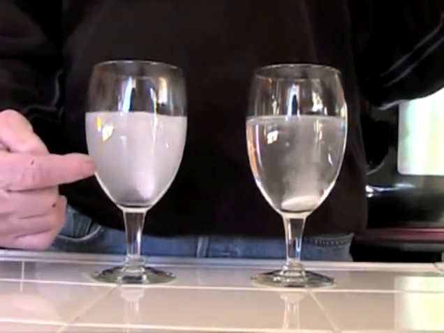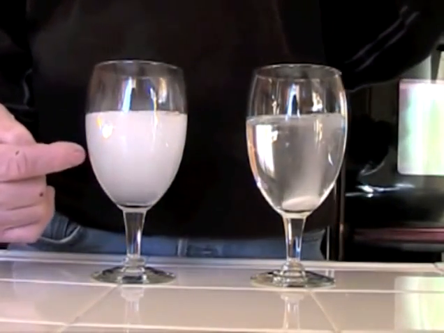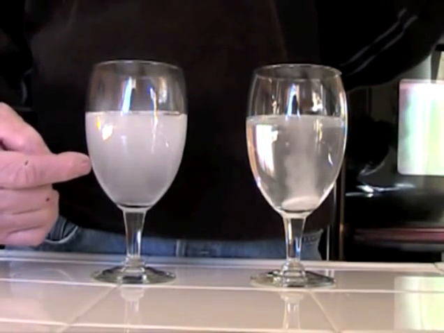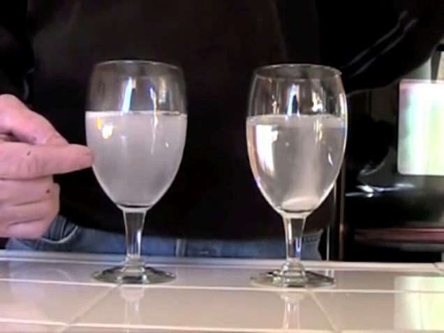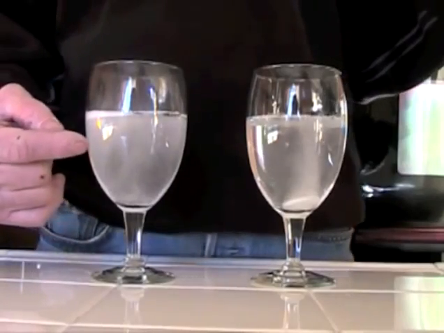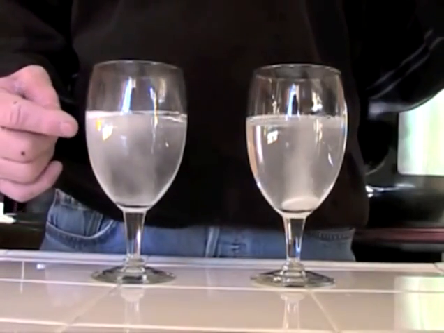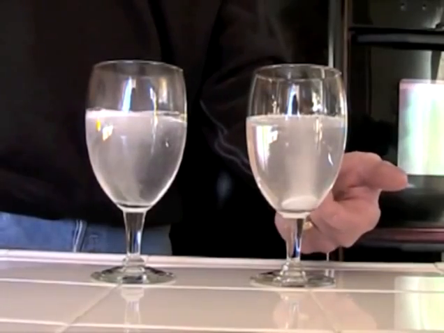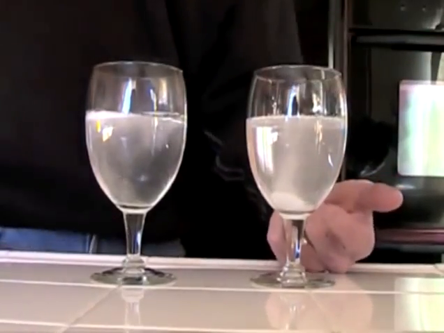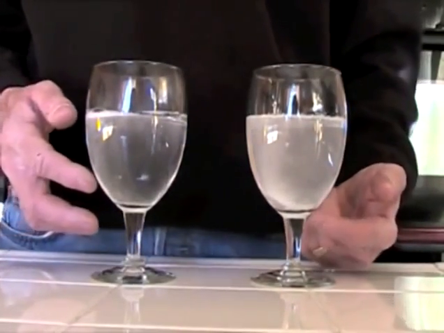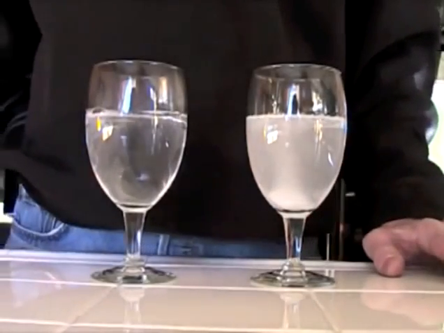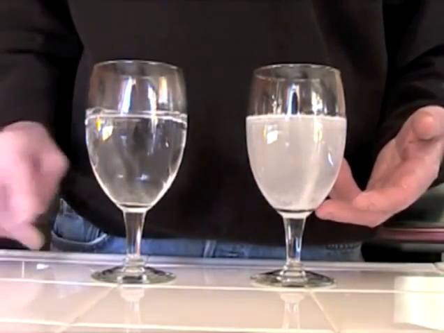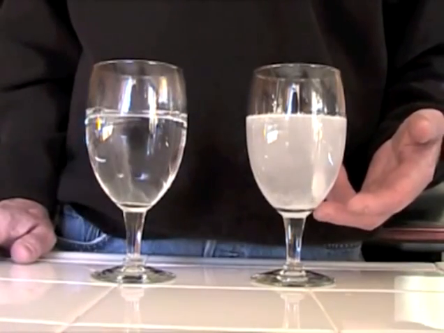As you can see, the one on the left is reacting much faster. It's the hot water. It's almost done dissolving at this point. The one on the right is cold water. You can see down at the bottom of the glass, the tablet is still dissolving. And the one on the left is just about completely done at this point. The one on the right is still reacting. So clearly, higher temperature makes a difference.